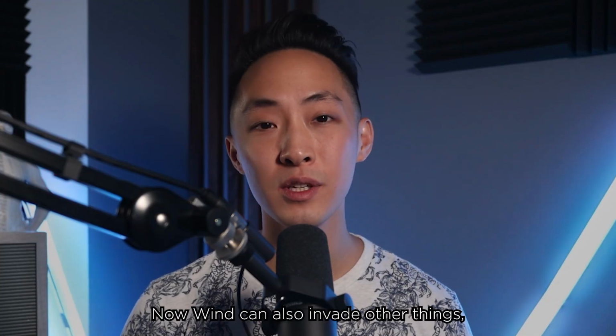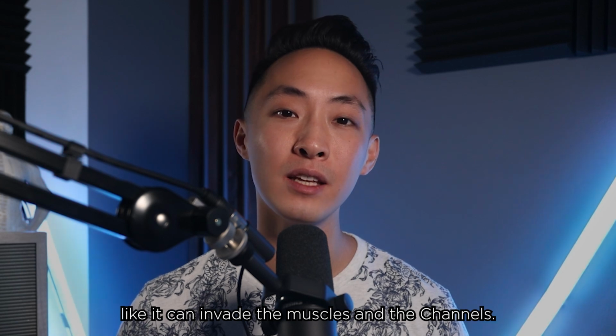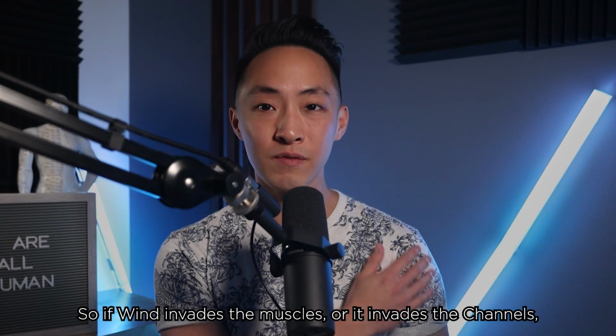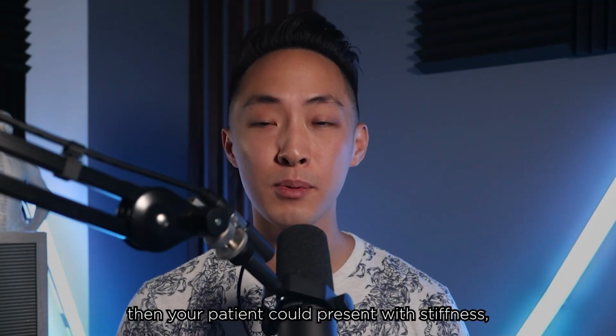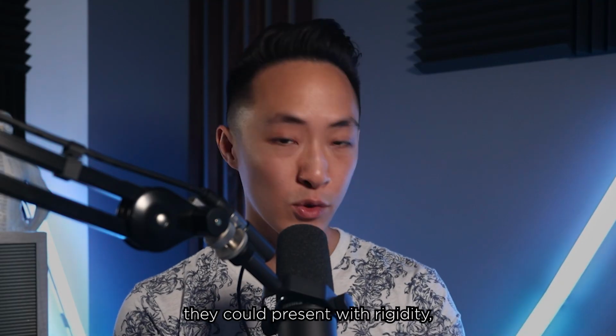Now, wind can also invade other things, like it can invade the muscles and the channels. So, if wind invades the muscles or it invades the channels, then your patient could present with stiffness. They could present with rigidity.